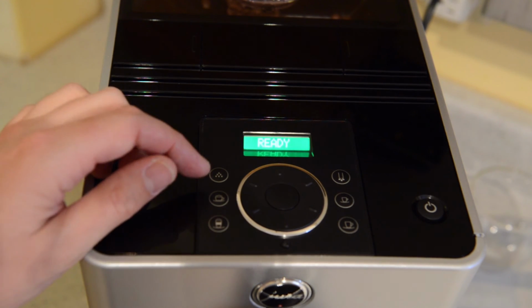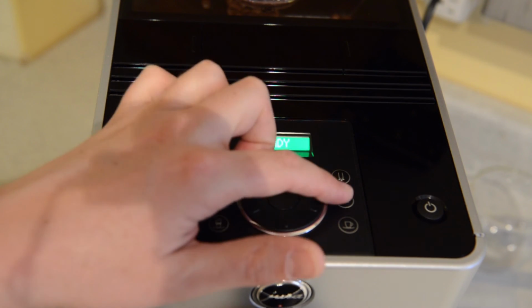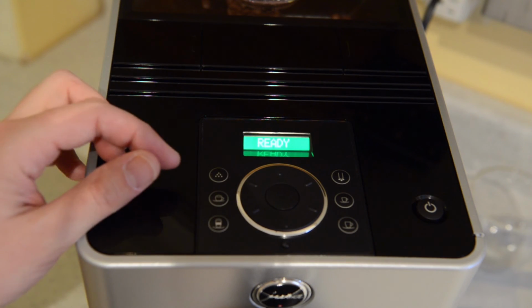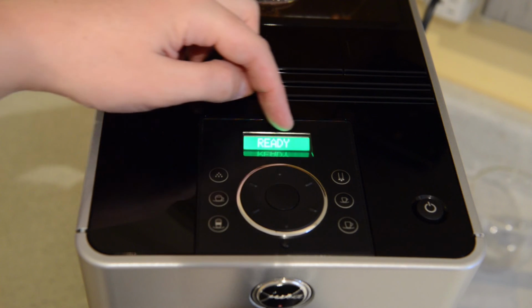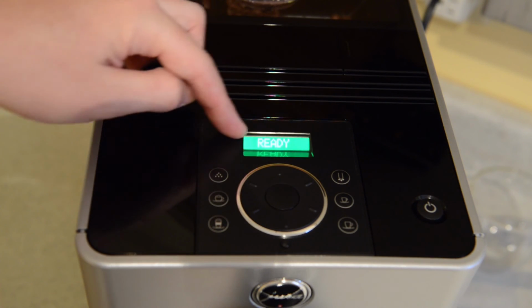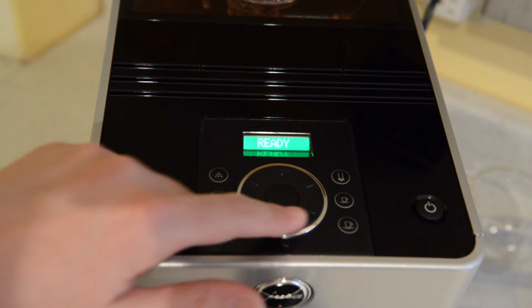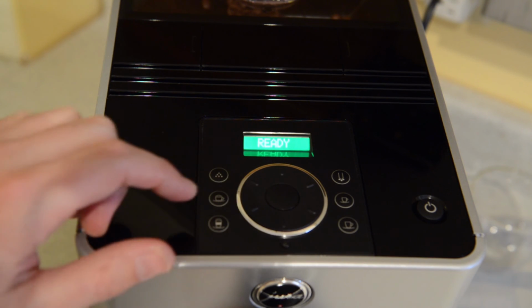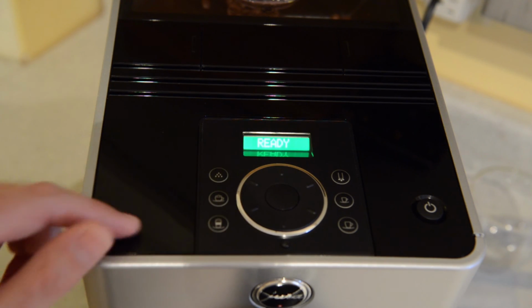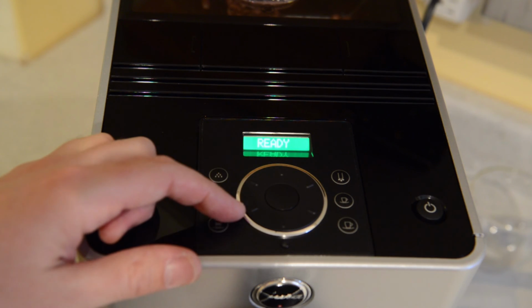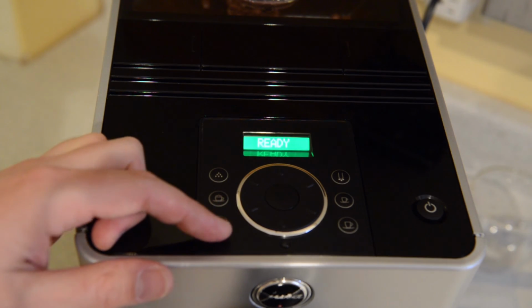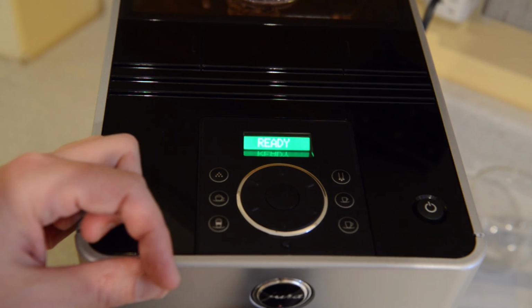The same thing happens with cappuccino, espresso, coffee, and latte buttons. As soon as it starts displaying the little progress bar, you can rotate the dial and change the ounces or seconds of milk. That's on-the-fly programming, and it's a non-permanent change compared to the two other programming methods, which are permanent.